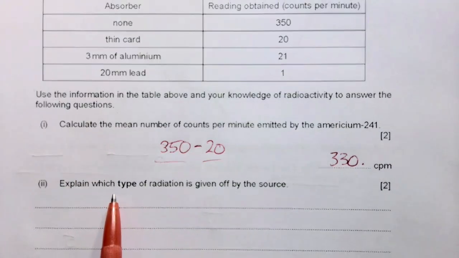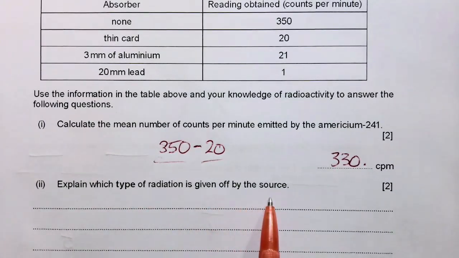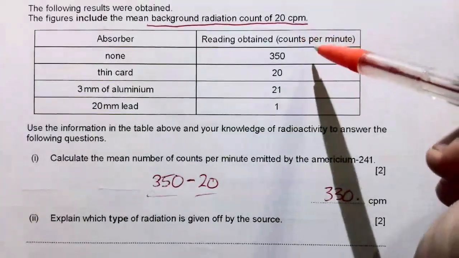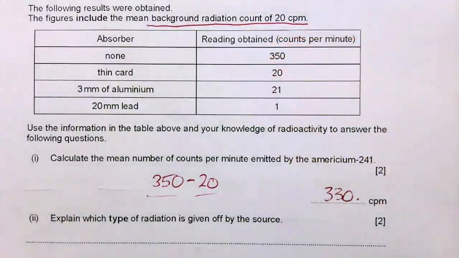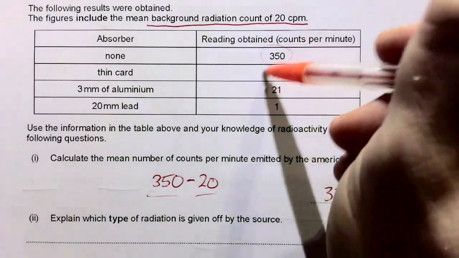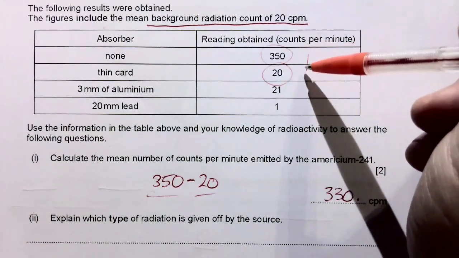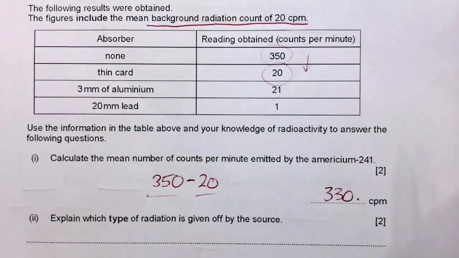So explain which type of radiation is given off by the source. Well, just quickly, just calling on what we learned before. Here we've got no absorber here, 350. Then we see when we have thin card placed in front as an absorber, there is a massive and significant decrease here. So that tells us that this must be an alpha source, because a beta would pass straight through and so would a gamma.